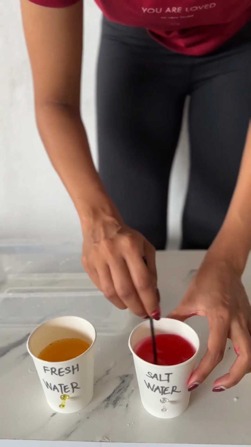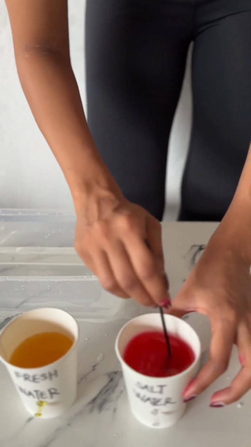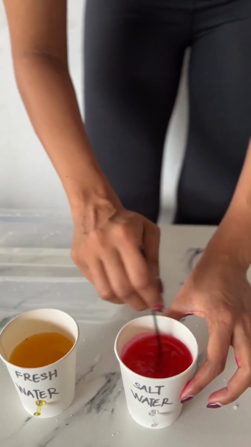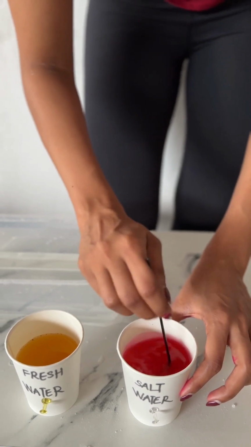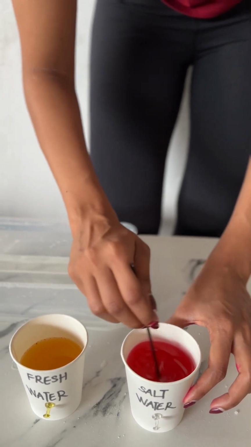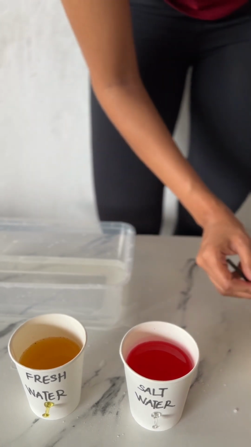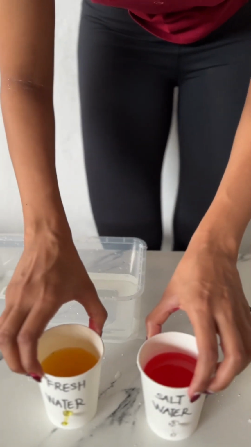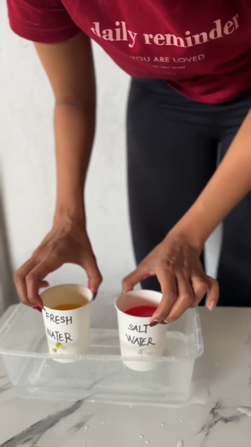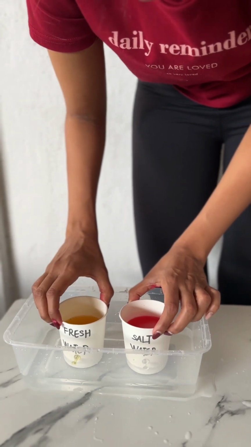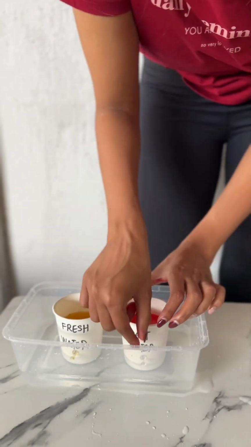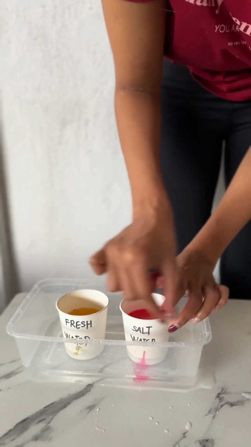Stir well and make sure all the salt dissolves. Add food dye to make it visible. Now gently lift the cups and place them into the container, remove the thumbtacks and let the mixture flow into the water in the container.